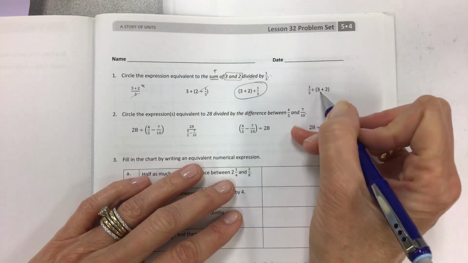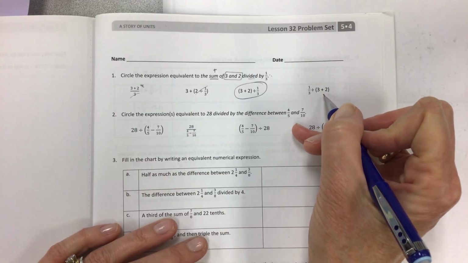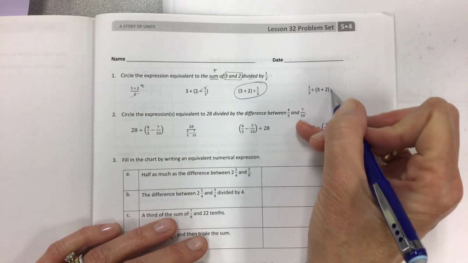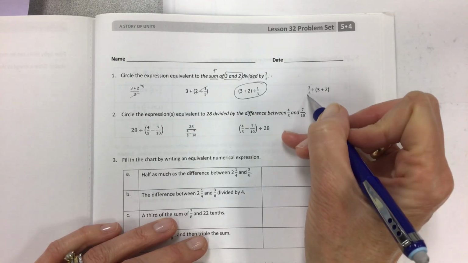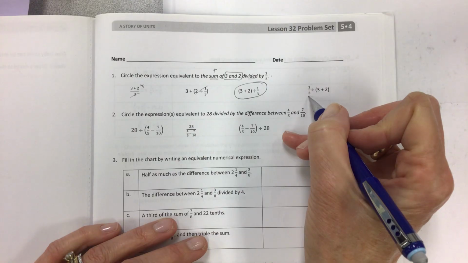So I'm going to circle the expression equivalent, and that one is equivalent. Now what about this one? I also have the sum of 3 and 2. Okay, that is correct because the parentheses tell me I have to do this operation first. But what about when 1/3 is over on the left?